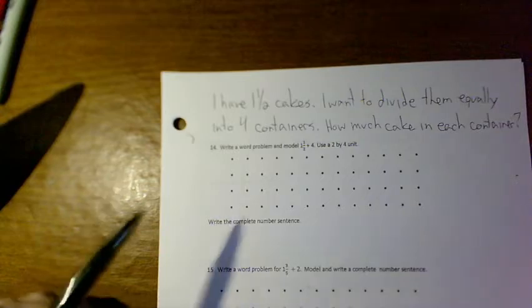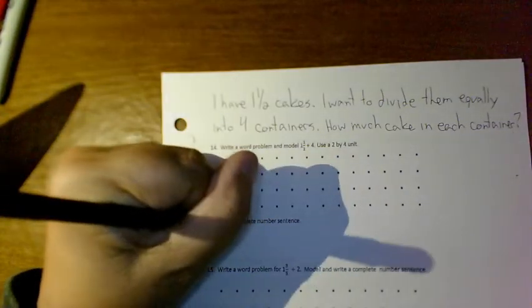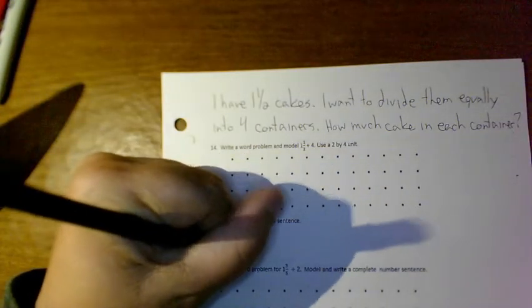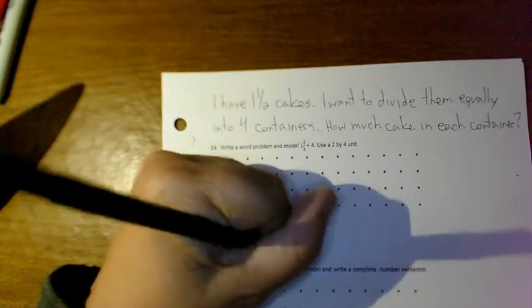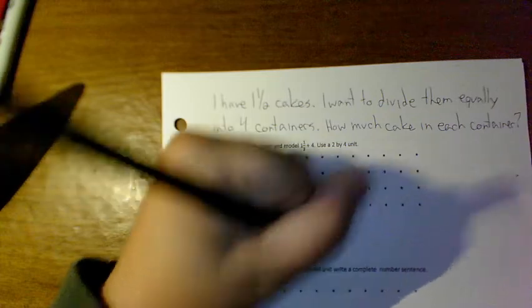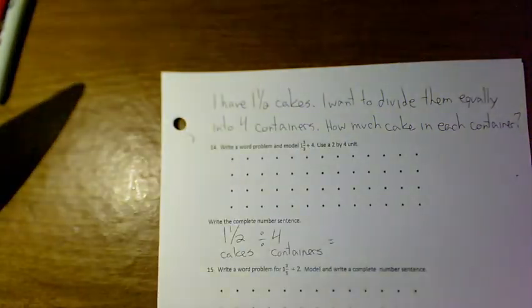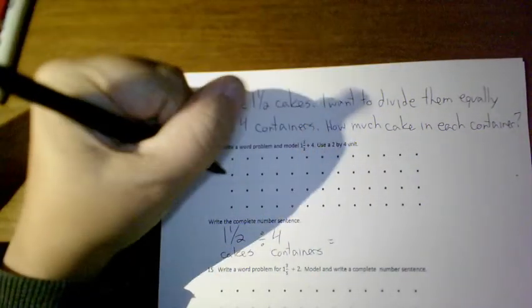All right, so we are doing 1/2 cakes divided into 4 containers. So use a 2x4 unit.